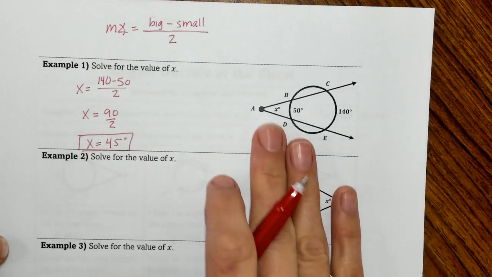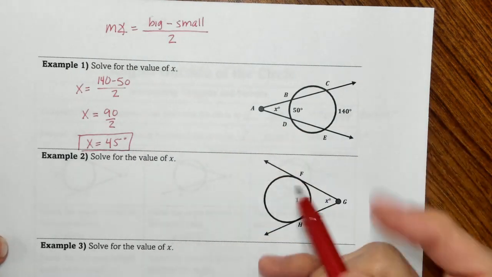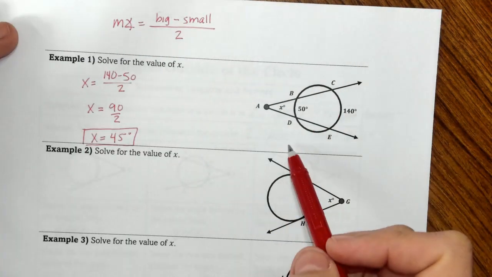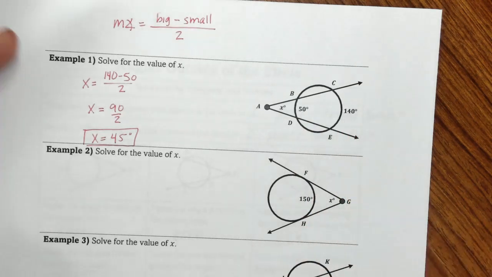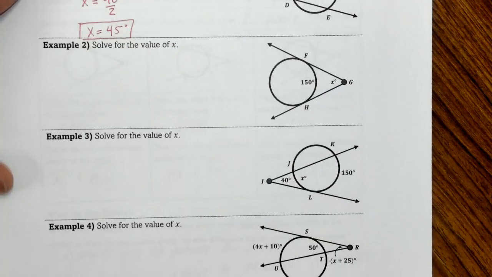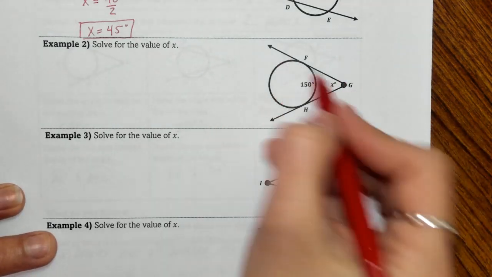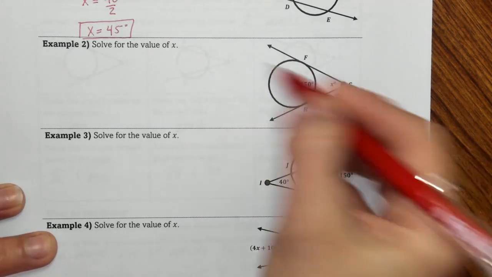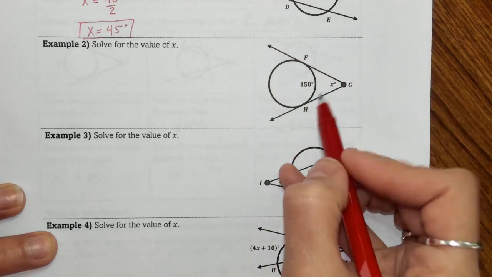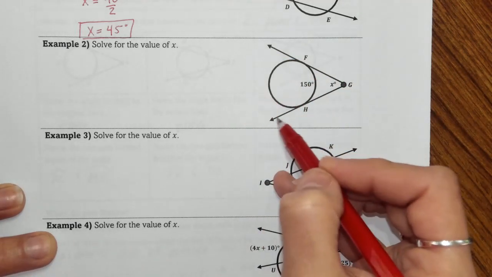We had two secants. Okay, so the two secants, we're going to have to be given some information. In this case, they gave us both the arcs. Now, what happens if they don't give us both the arcs? On number 2, we're going to notice here that we have two tangents. The tangents touch. They don't slice through. So we have the smaller arc. We need the bigger arc.